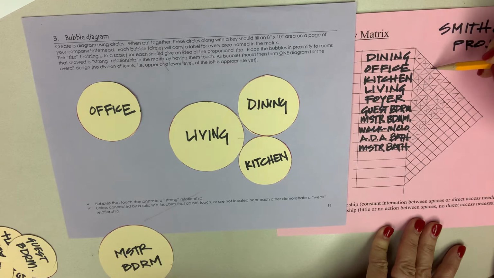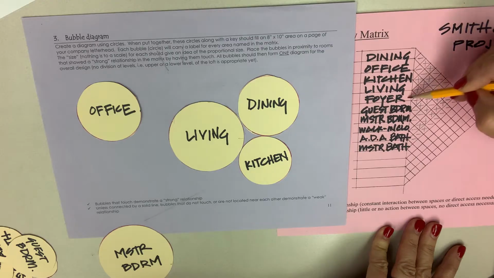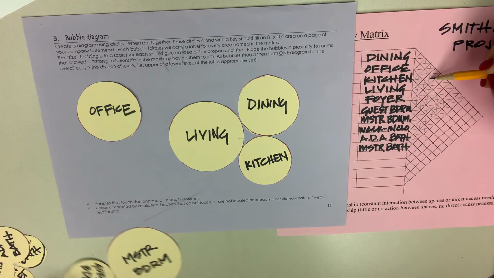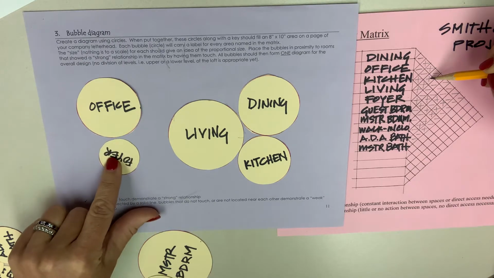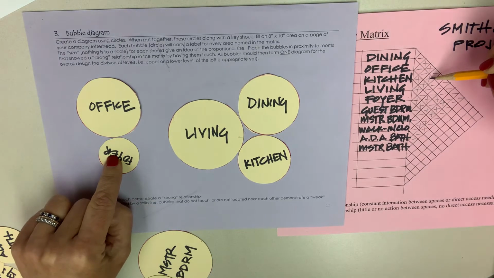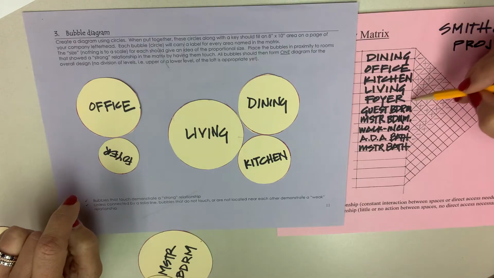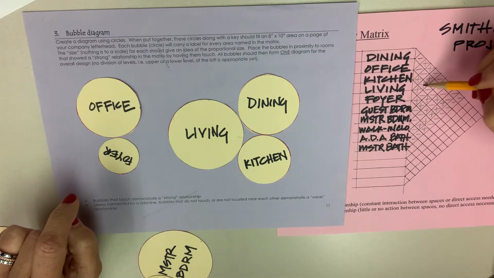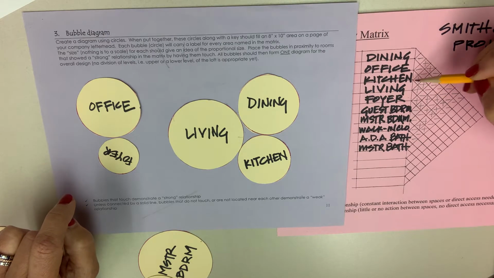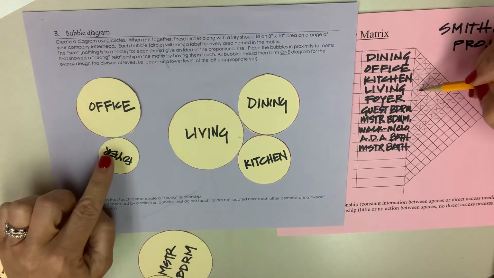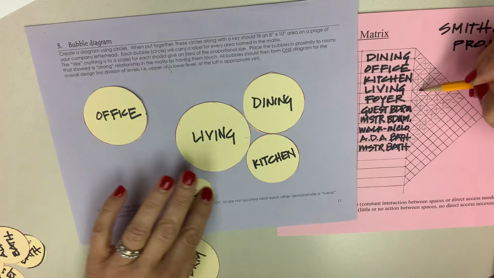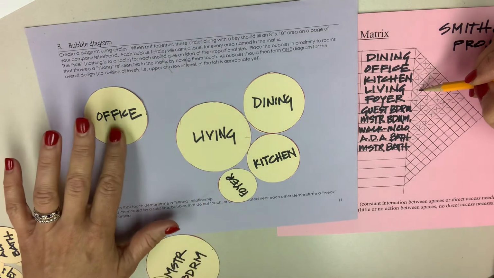All right, so we did the living. Now, the dining to the foyer is not important, but when we see the office in the foyer, it appears that that is a strong relationship. So that's great. Now I can start seeing how that office is going to come into play. So now I've brought in the foyer. We can see that the foyer has a strong relationship not only with that office, but also with the kitchen and the living.